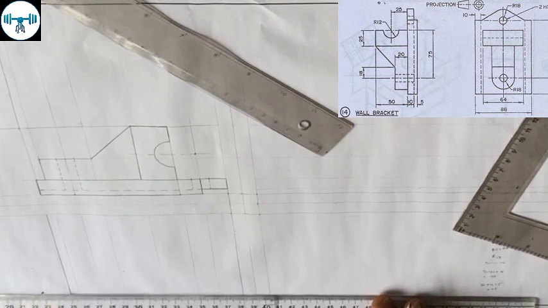Okay, so with these projections, we've been able to get the basic shape of the plan. So now we are trying to complete it and then include more details, the ones we could not do from the projections.